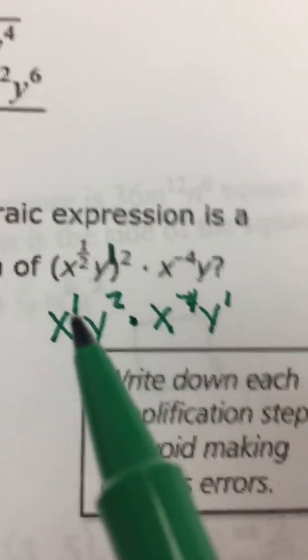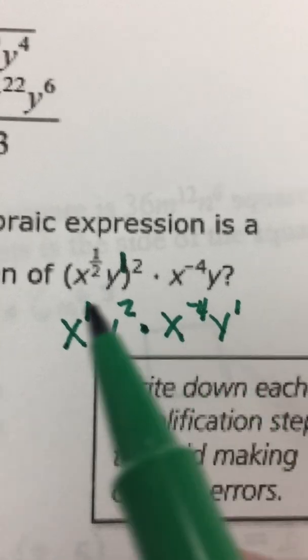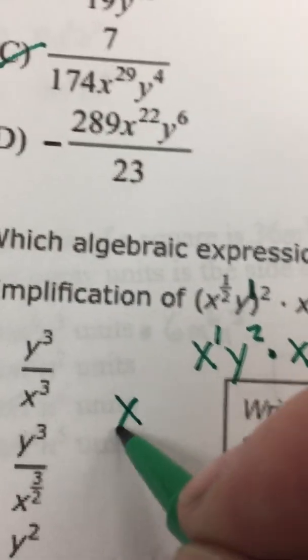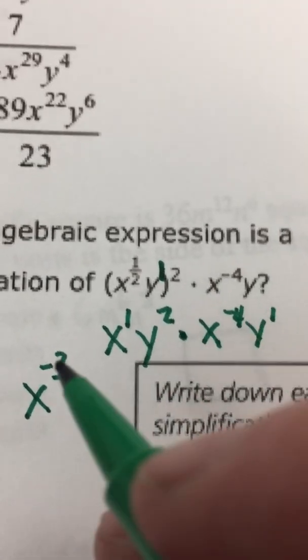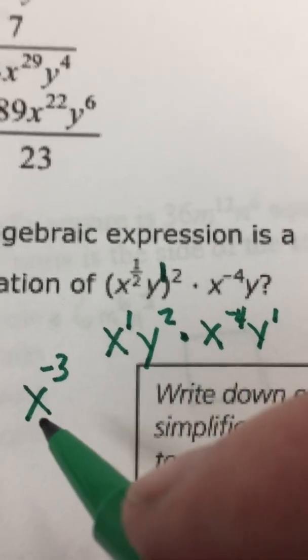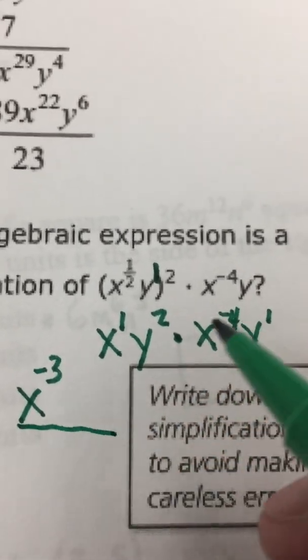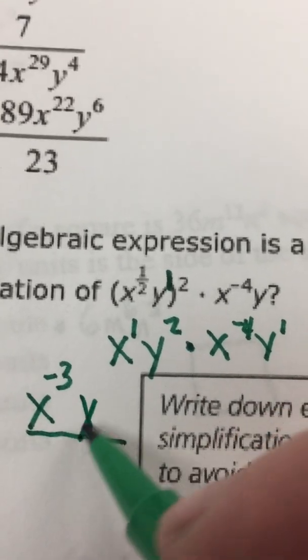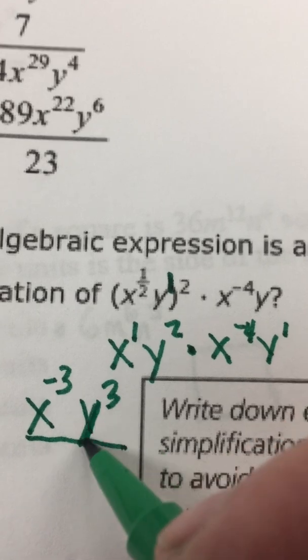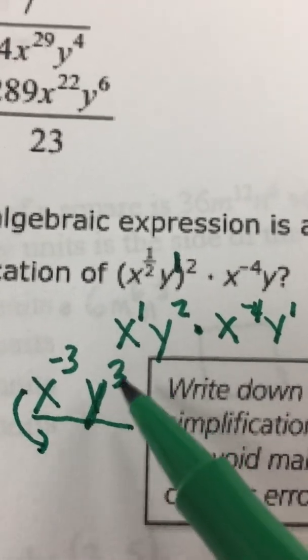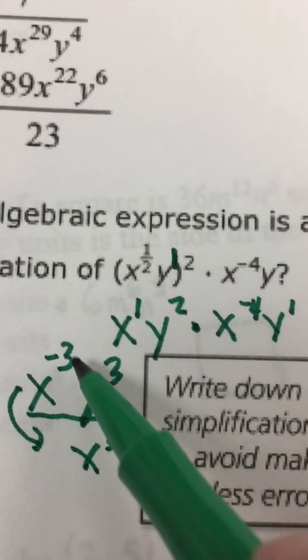When you multiply x's times x's, you add the exponent. So 1 plus -4 in the calculator tells you it is x to the -3. 1 plus -4 is a -3. So there's my new exponent. I'm not going to leave it like that, but that's where it is right now on top. So right now we're all on top. Y squared times y. Add the exponents. This is y cubed. All right, there's my y cubed. Now, I'm going to move the x where? To the bottom, which means I have y cubed over x cubed, and this one is now gone.